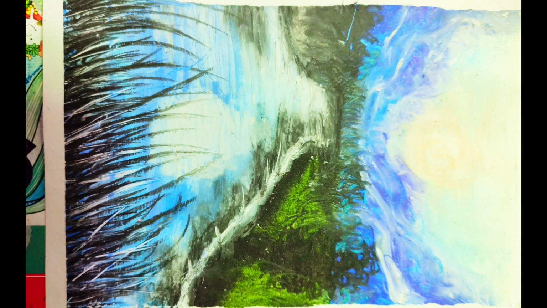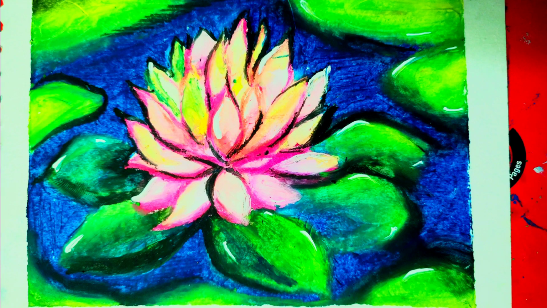So yeah, my oil pastel colorings are done, and these two are some other colorings that I did before.